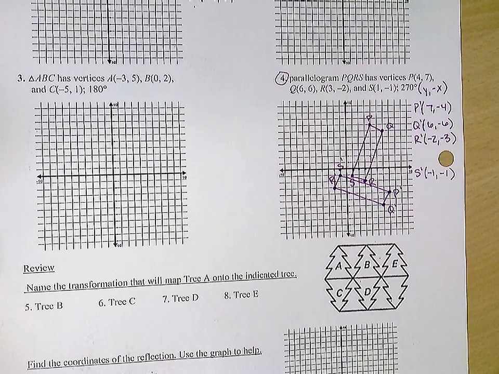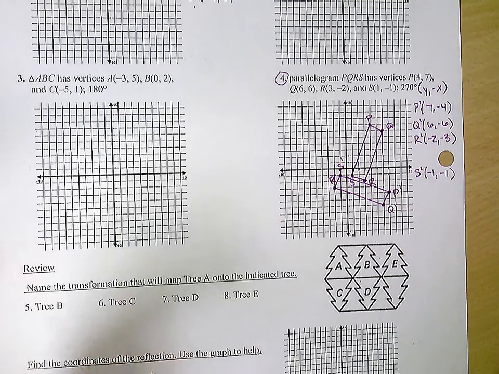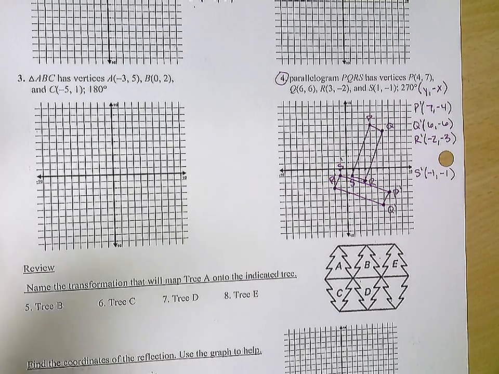Okay, and then that would be that rotation 270 degrees counterclockwise about the origin. Okay, so now if I were ever to ask you to do this clockwise about the origin, right? Okay, I said I want you to rotate 90 degrees clockwise about the origin. What rule should you use?